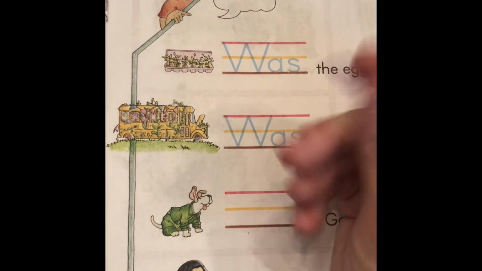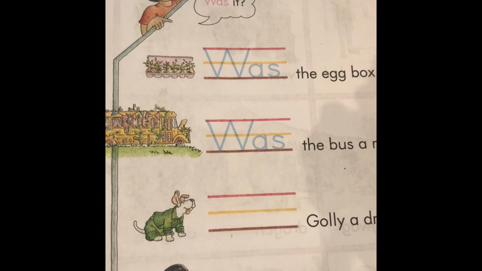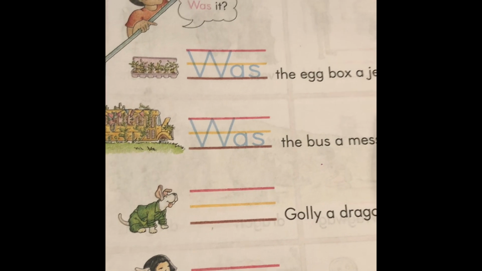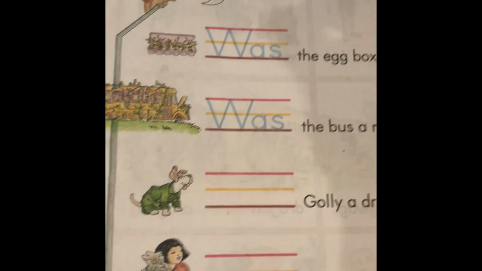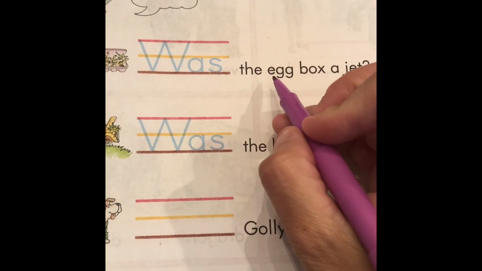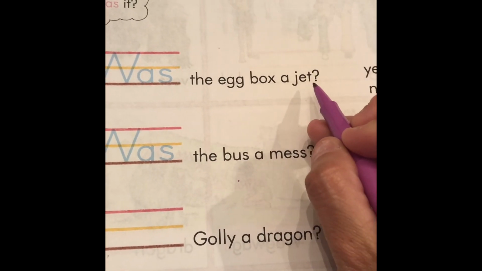And in the story, I'm trying to remember back, but they were saying that they were maybe doing plants for the robins, or maybe they were just doing plants. But let's read this question. Was the egg box a jet?